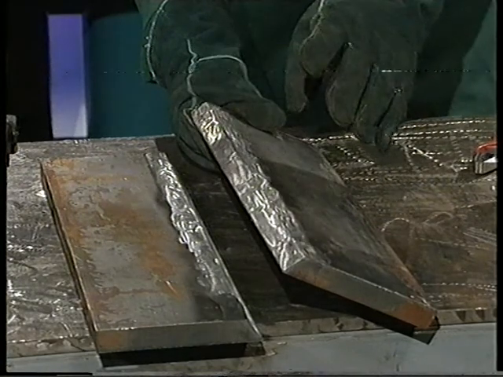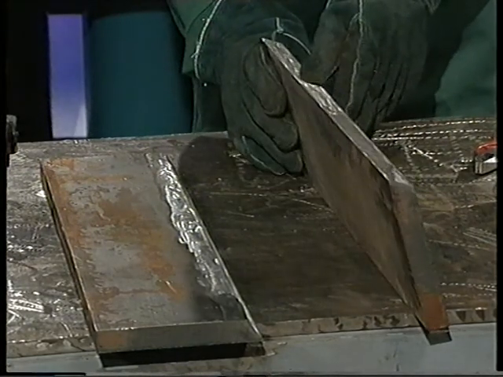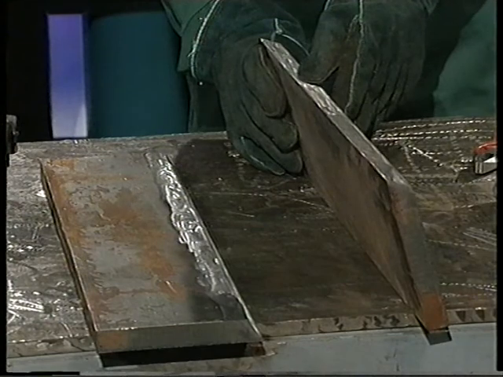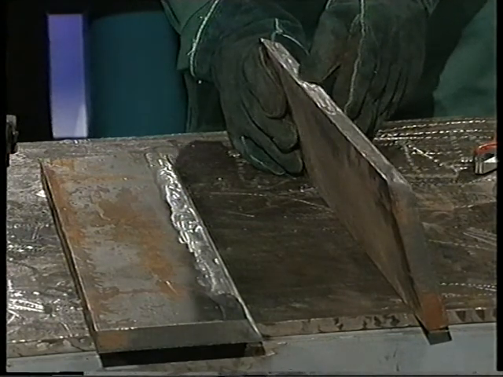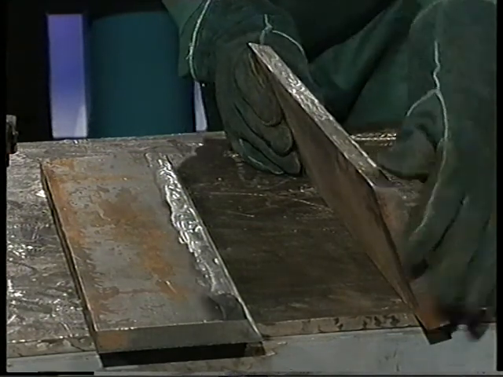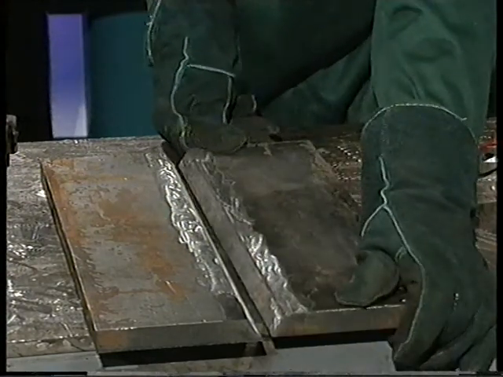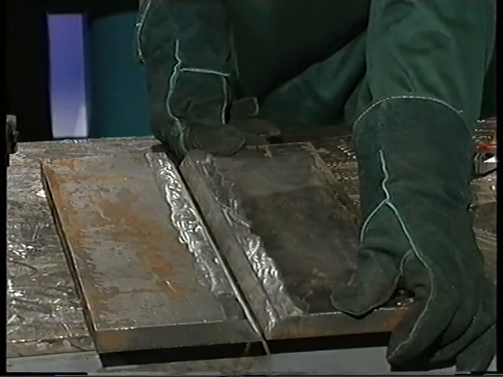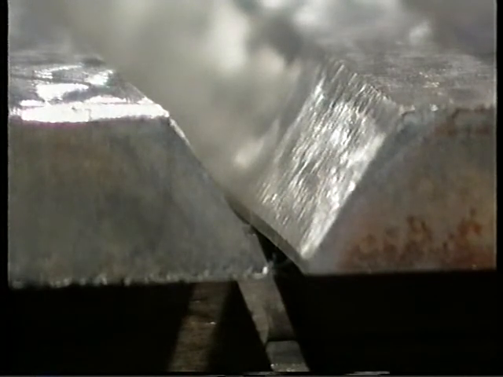I've ground the plate for best results, of course, and also I've put a root face on there of about 1.5mm. This enables us to get control over the penetration bead. When we set the butt weld up, we're also going to be leaving a gap of between 3 and 4mm to allow that penetration bead to come through.